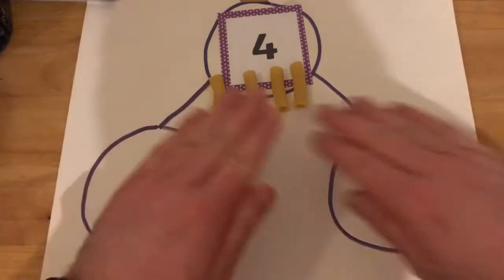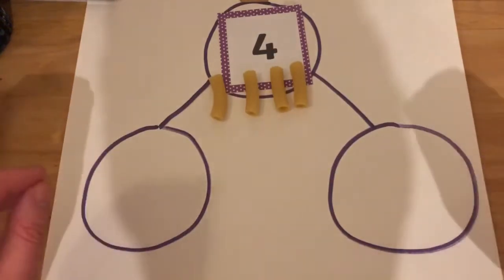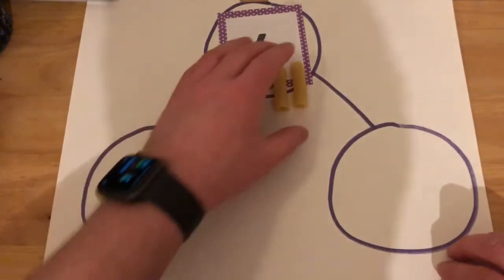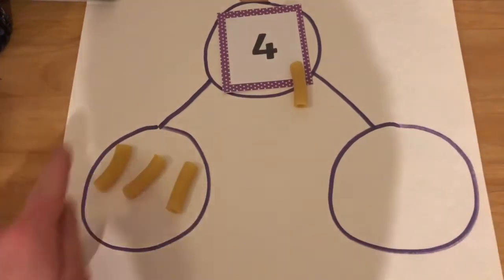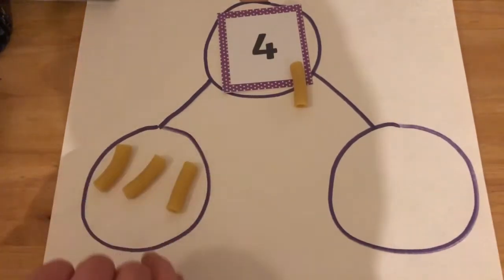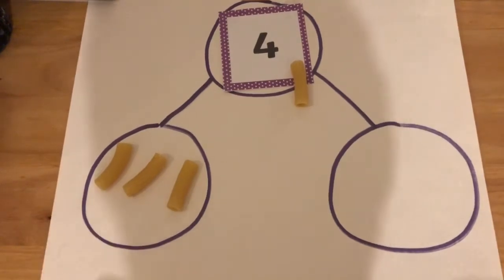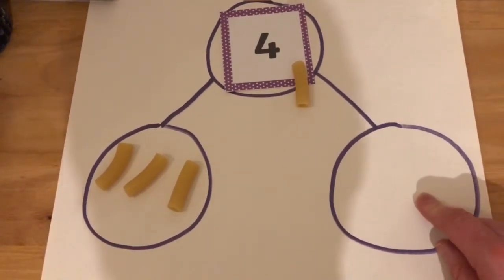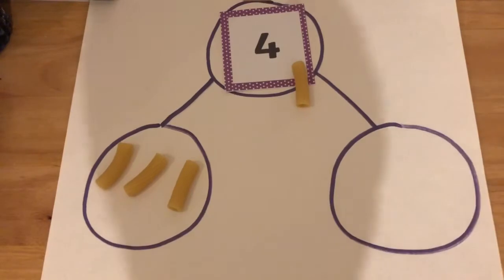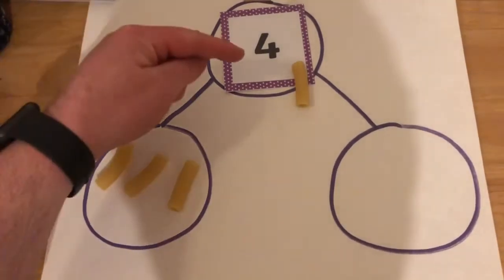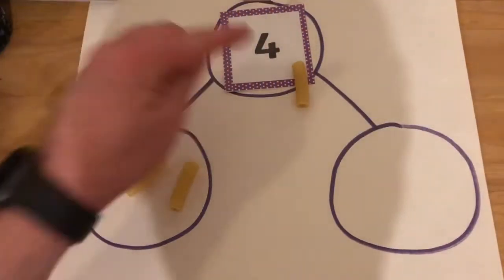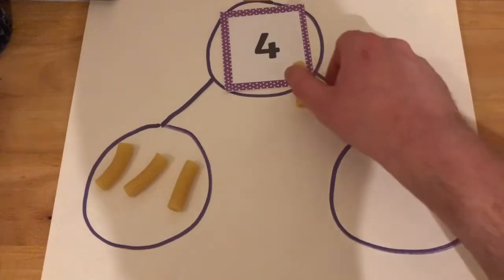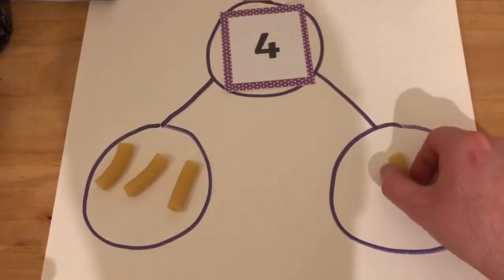Okay, I'm going to move the whole into the parts. There we go. How many's in this part? 3. How many's in that part? 0. Oh, there's something I've forgotten to do. When you've got items in your whole and you're going to split them into parts, you must remember to use all of them. I'm going to pop that one down in that part.